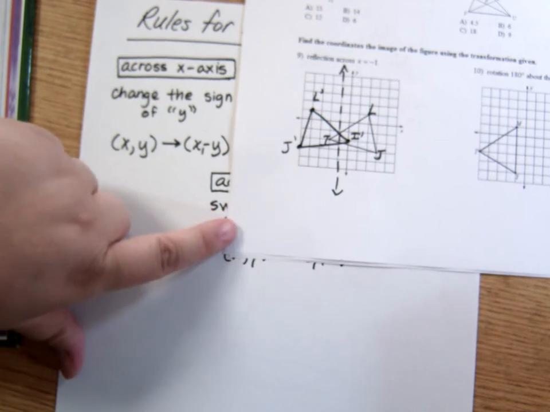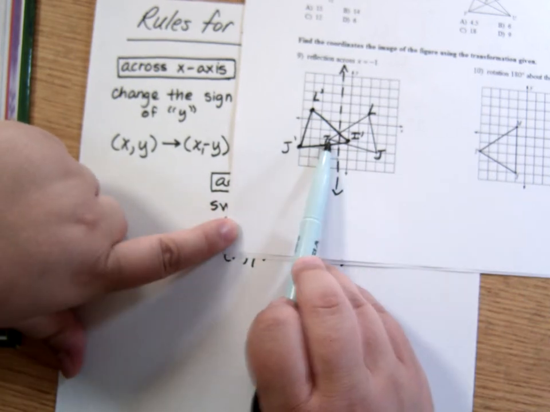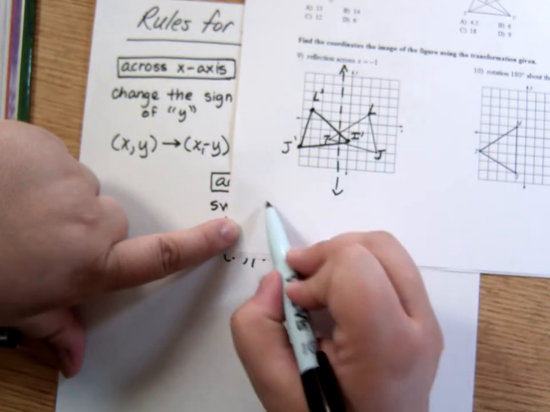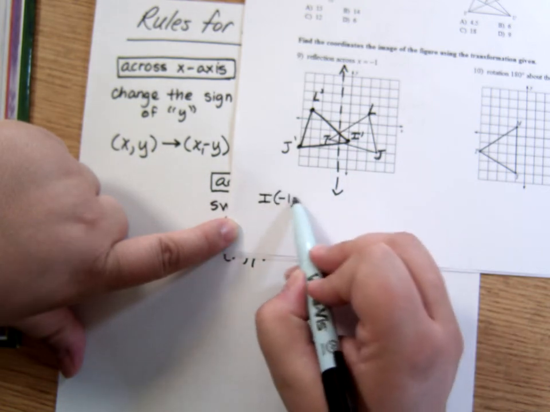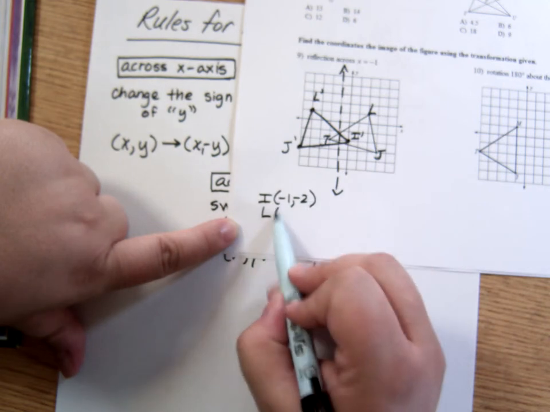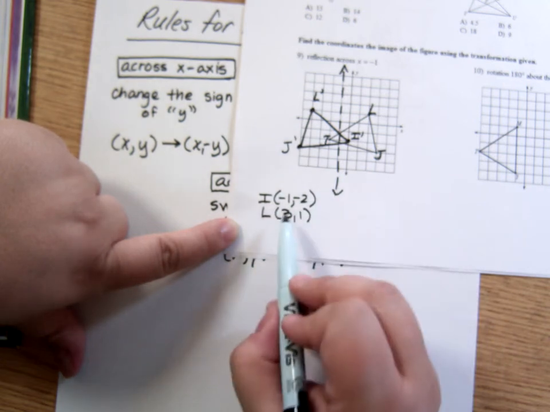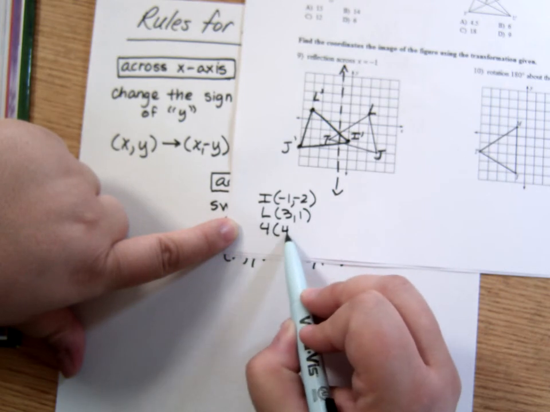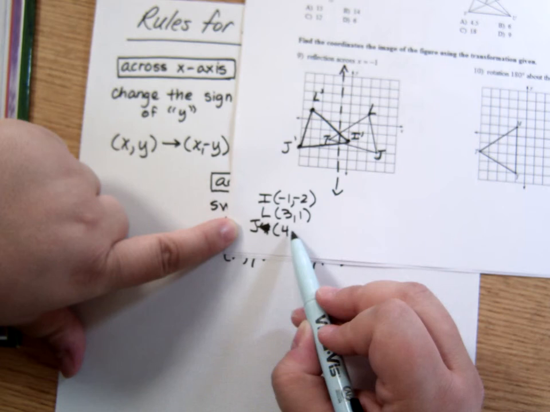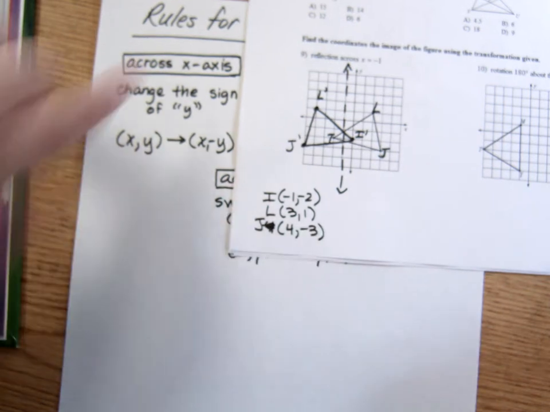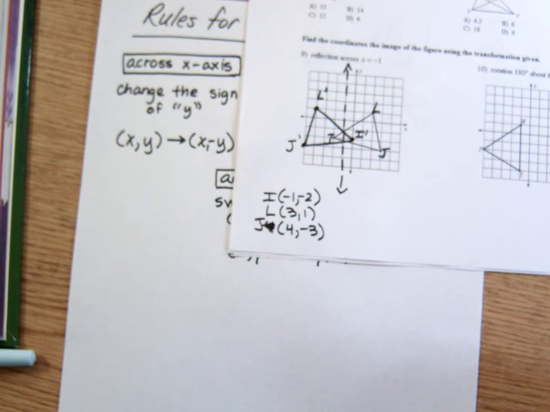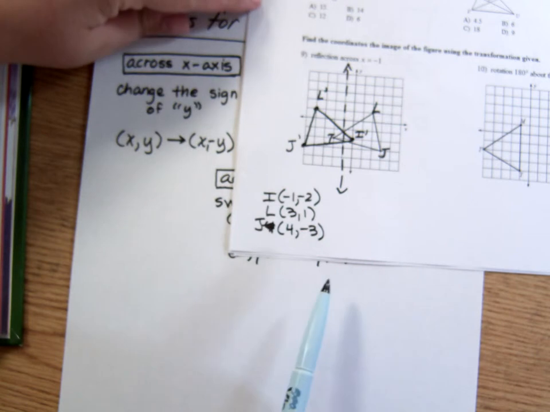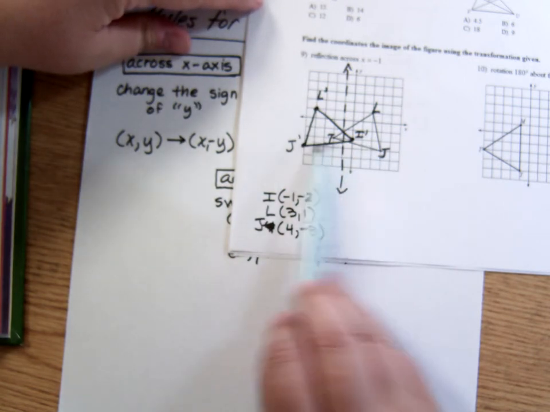You can also do it with the coordinates. I could take the original coordinates of I, L, and J, so for I, that was (-1, -2). L was originally at (3, 1), and J was originally at (4, -3). Excuse me, I wrote 4 there. J is at (4, -3). Okay, and knowing that I'm going to reflect it across x equals -1, what's going to change is the x value. The y value is not going to change. Just the x value is going to change. So it's going to go across that line.